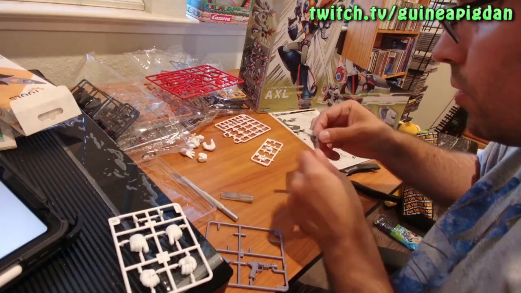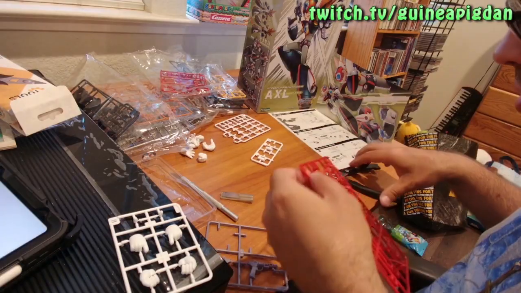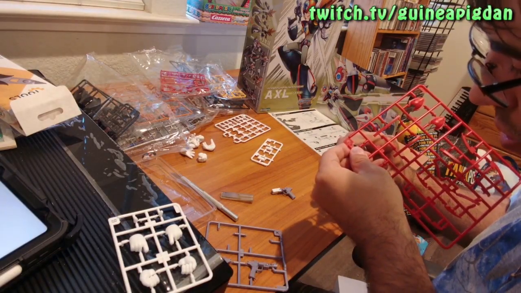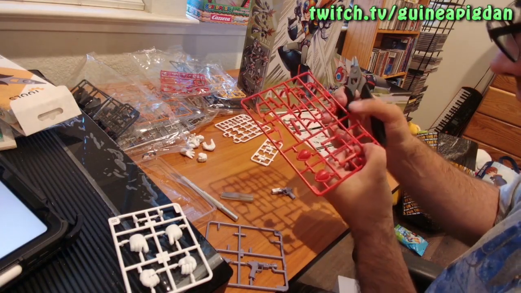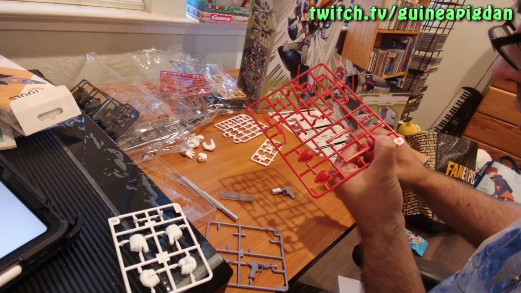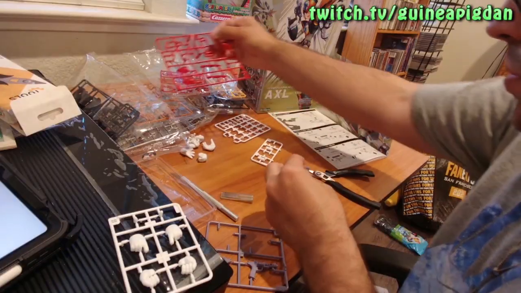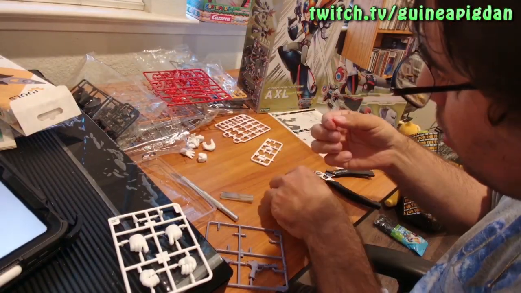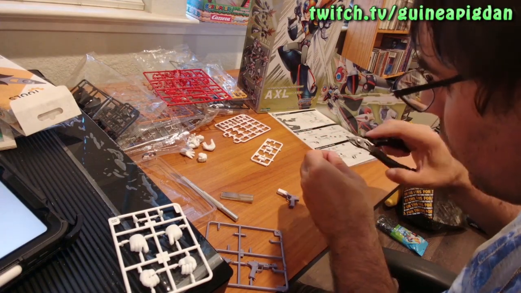Alright, now we get one of the red parts. Now this will not require any filing, I don't think, thankfully. I mean, it's so small. And it goes... Oh, wait. Maybe I should file it just a little bit.